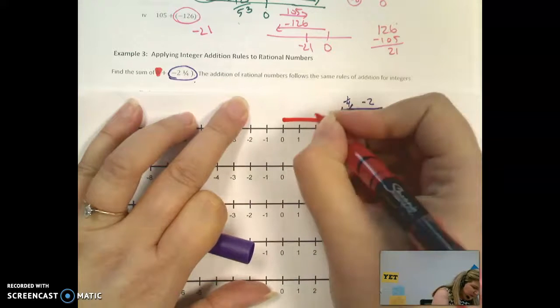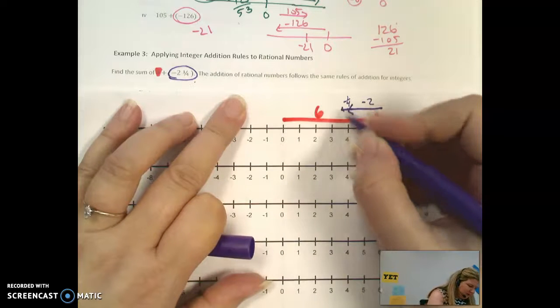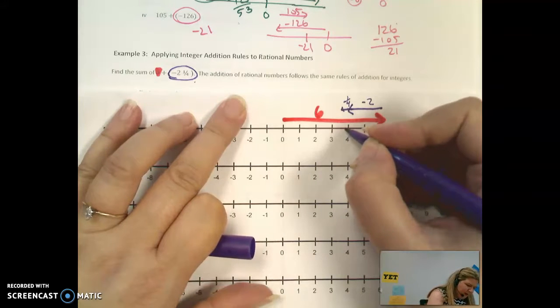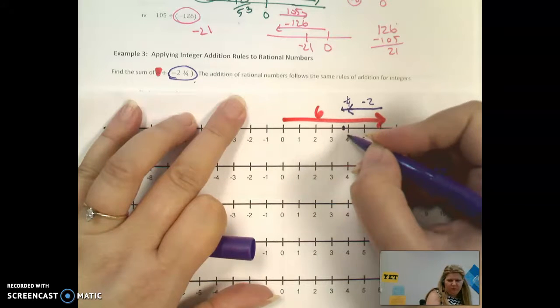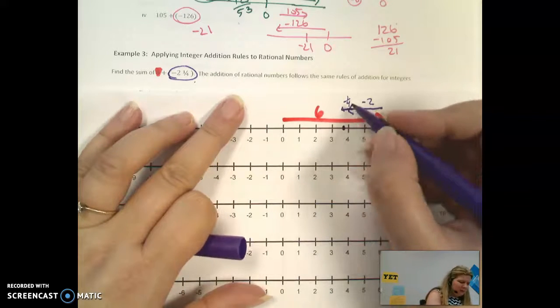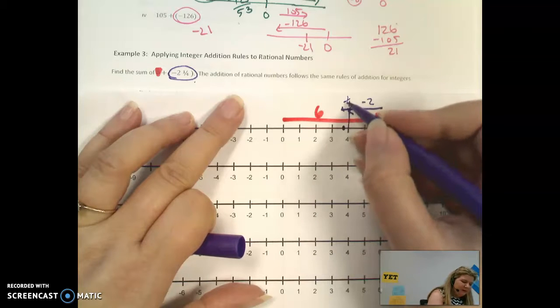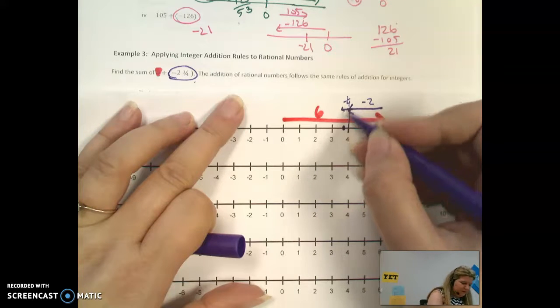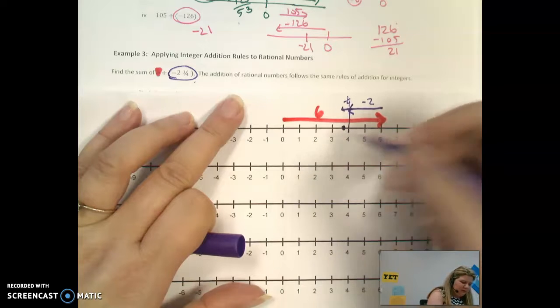And this was the 6. So I know that my end result is right in here, but it's going to be closer to the 4 because I went left. I was at 4 right here, and I went left 1/4. So I'm closer to the 4 than the 3.